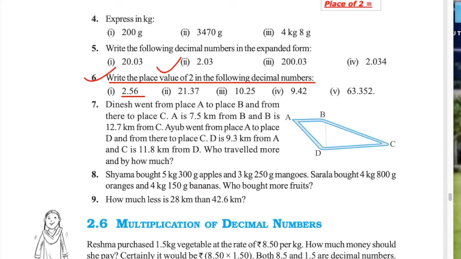Place of 2 is equal to, place is ones, but you have to write the place value of 2. Place value is always equal to the multiplication of face value and the place. Face value of a digit is the digit itself. Face value multiplied by place, and the place is ones place. So what will be the place value of 2 here? 2 times 1, 2 only.